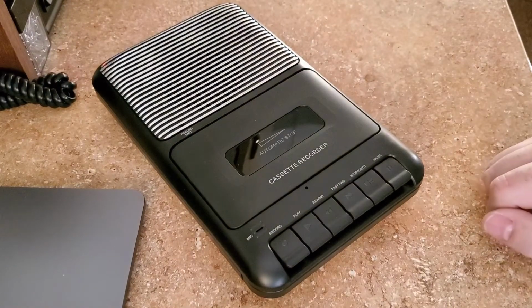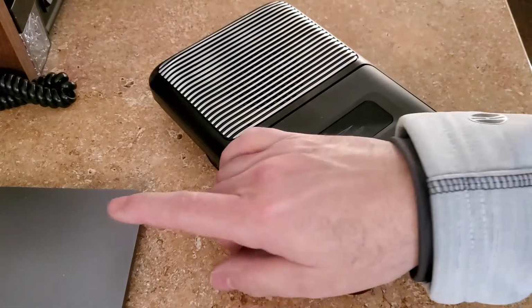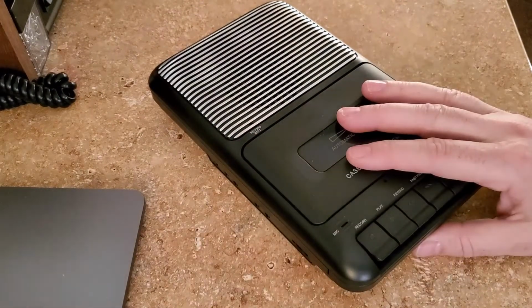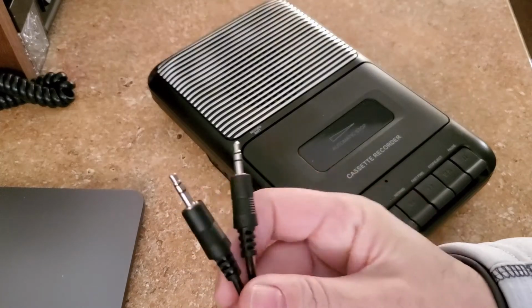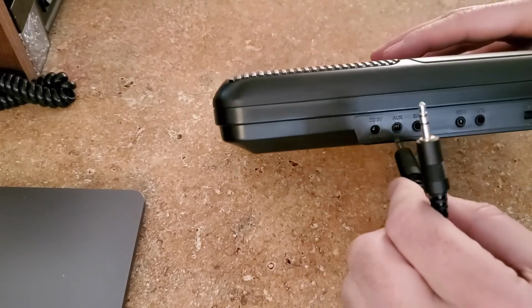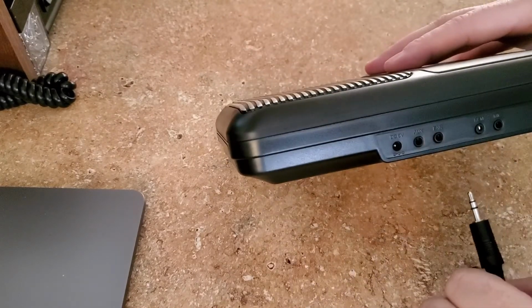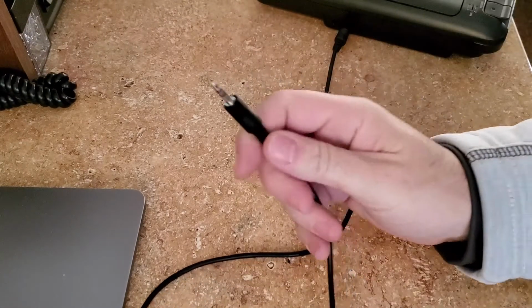The next thing that I need is something to get it from here, now that this can play it, into my computer. That's my computer. So I need to use an aux cable, an auxiliary cable. And we're going to plug this into the headphone jack. Make sure I got the right jack. Yeah, the headphone jack. And then we're going to plug this into my computer.